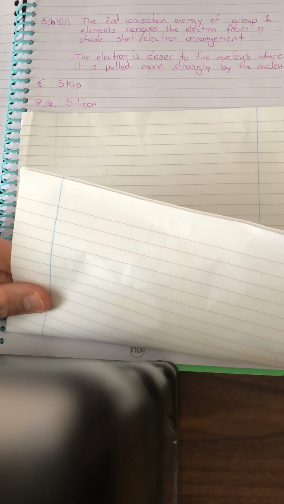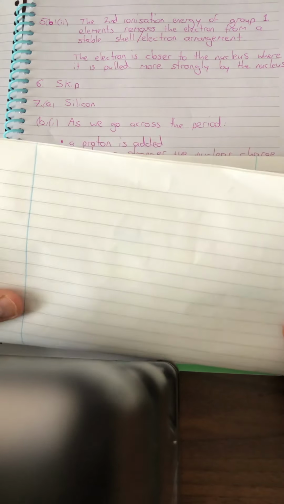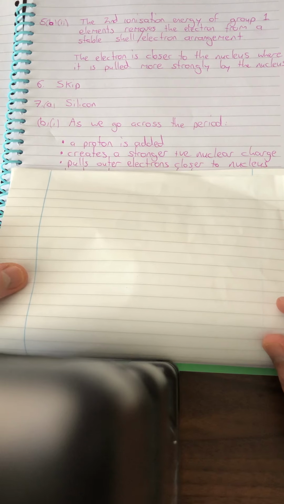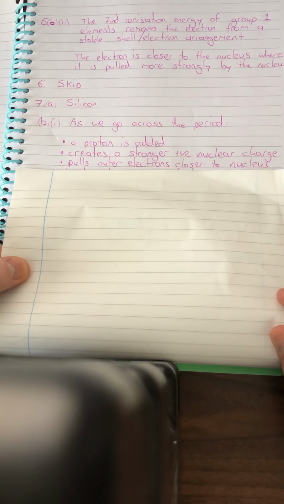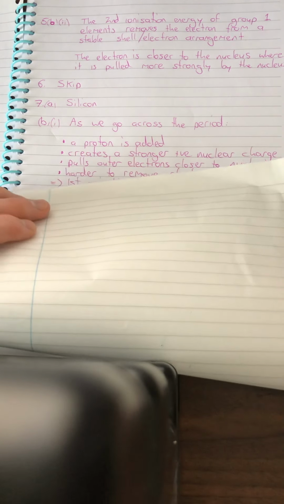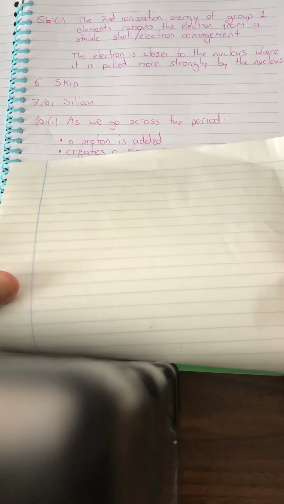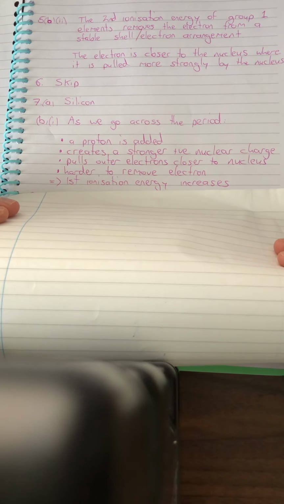7bi, explain why the first ionization energy increases across the period. Okay, so as we go across the period, what do we add? A proton is added. What does that mean? It creates a stronger positive nuclear charge. What does that do? It pulls outer electrons closer to the nucleus, and because the electrons are closer to the nucleus, and we're talking about ionization energy, we need to mention that it is harder to remove the electron. Okay, and because it's harder to remove the electron, the first ionization energy increases.